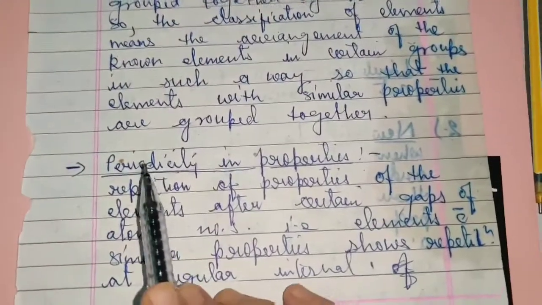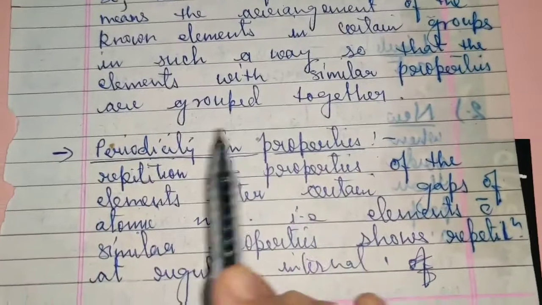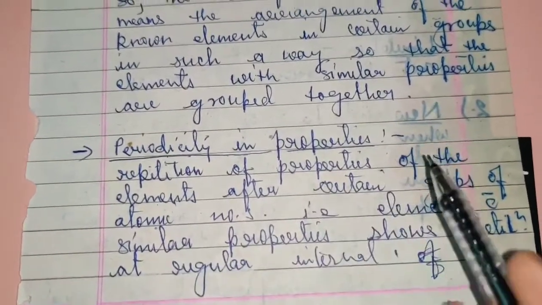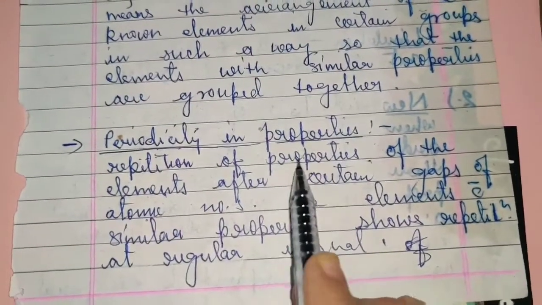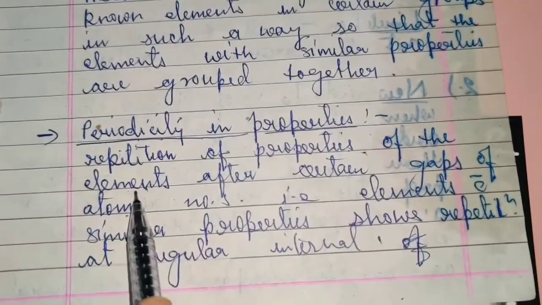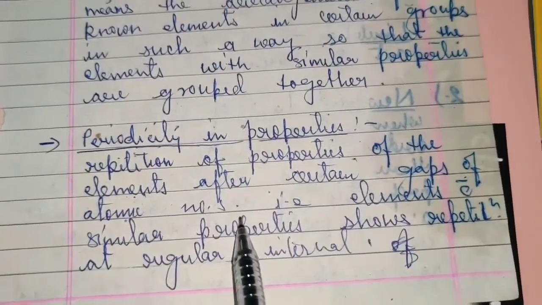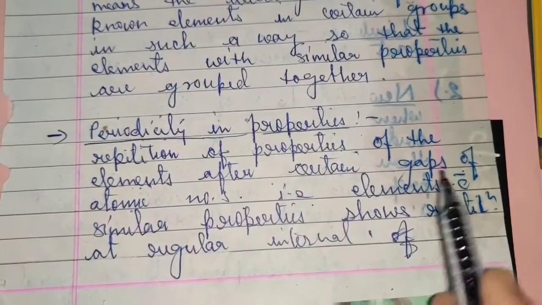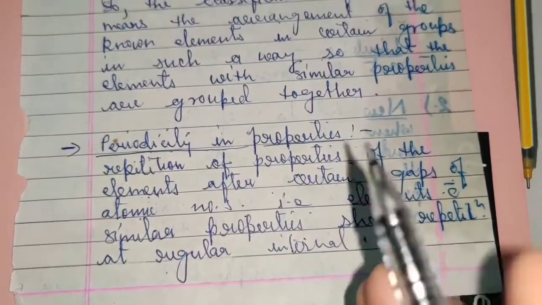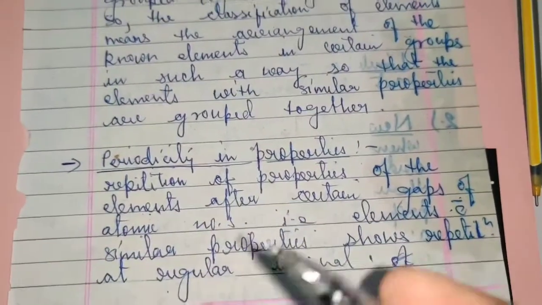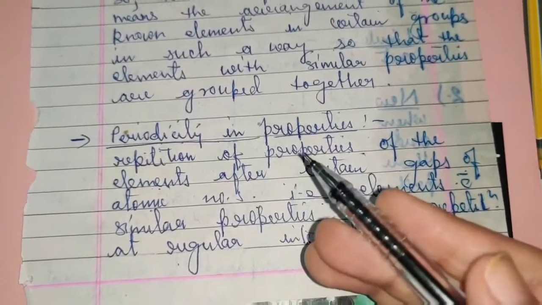Now coming to the next very important head, that is periodicity in properties. What do you mean by periodicity in properties? Periodicity means the repetition of properties. It means the repetition of properties of the elements after certain gaps of atomic numbers, that is, elements with similar properties show repetition at regular intervals. After some time you will notice that the element with similar properties repeats itself.